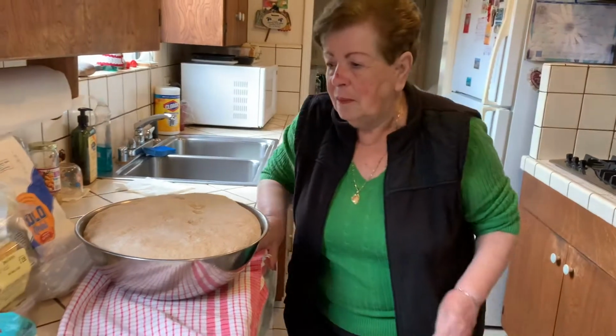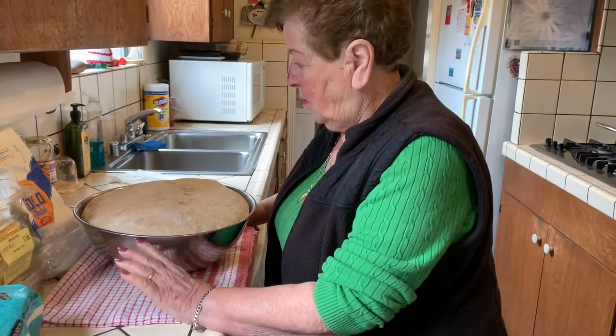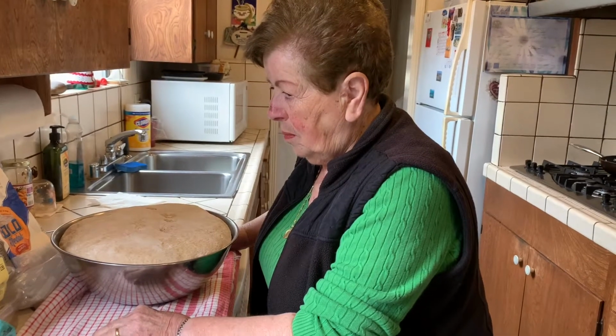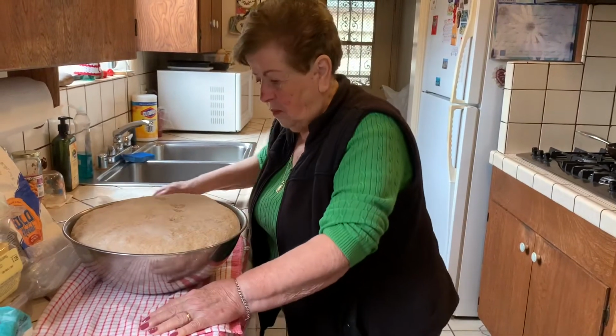So this worked for us today. We're gonna test the dough. So she's going to get a knife and pull some out and make pizza fritte. But she doesn't have any cheese to put inside.